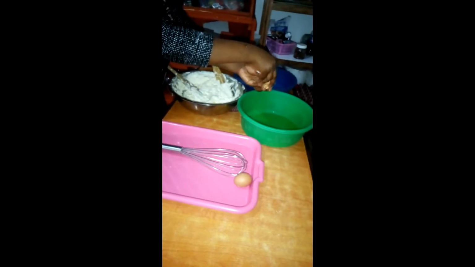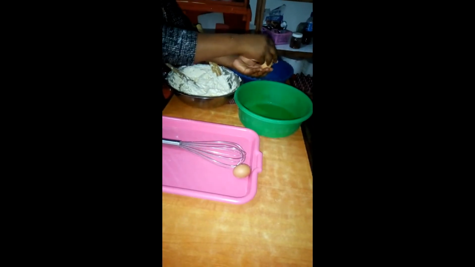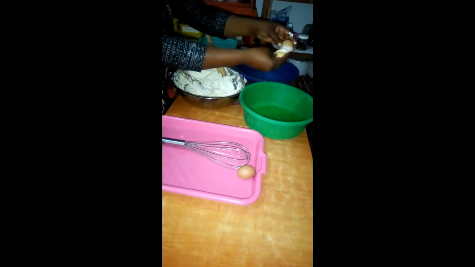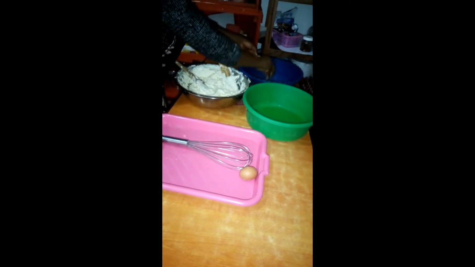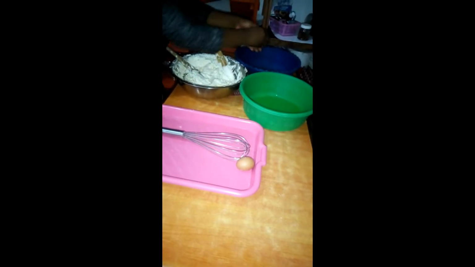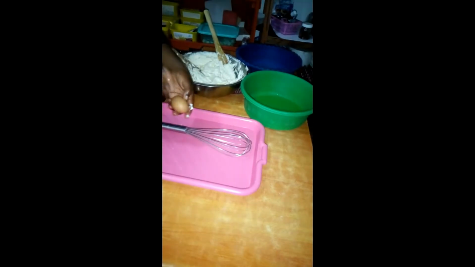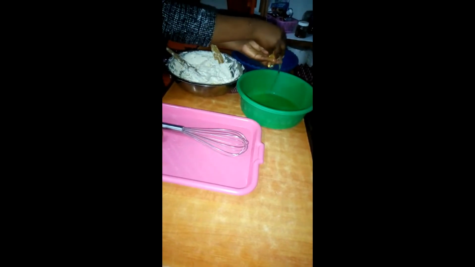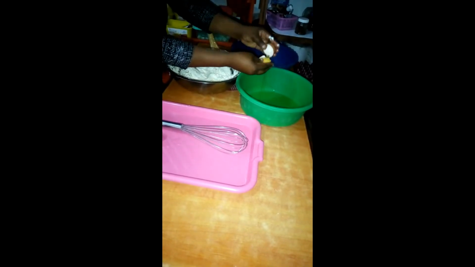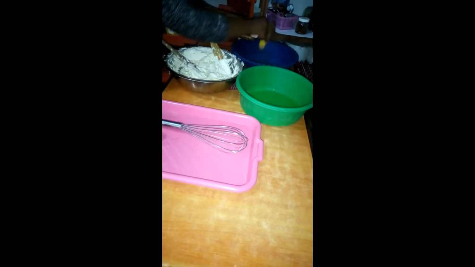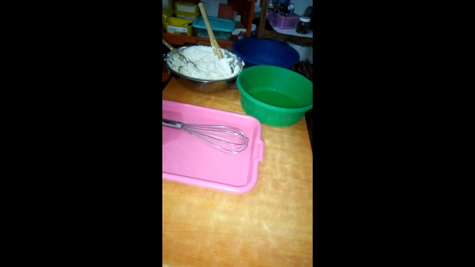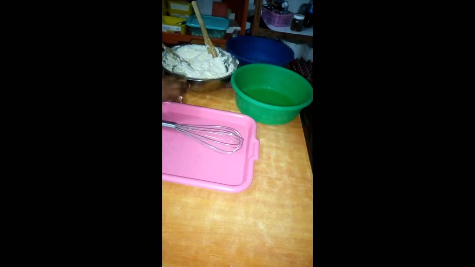So this is yet another big secret in adding eggs to a creamed mixture in a cake. If you do it well, I am sure you'll get a very good cake. I hope you've also enjoyed the technique of separating the egg yolk and the egg white.